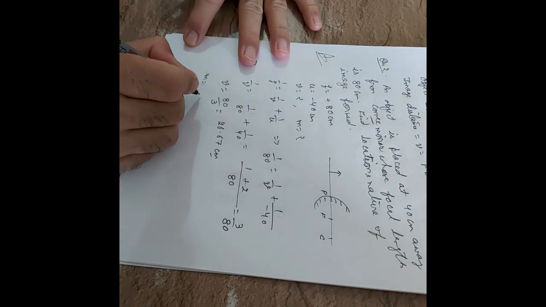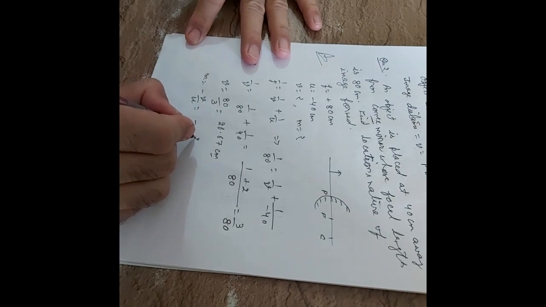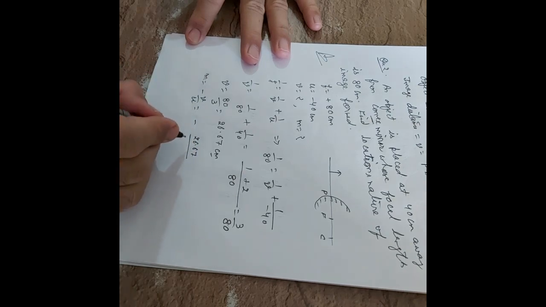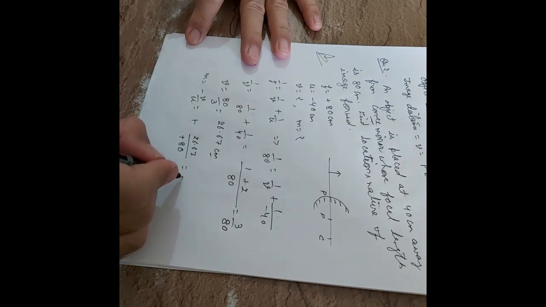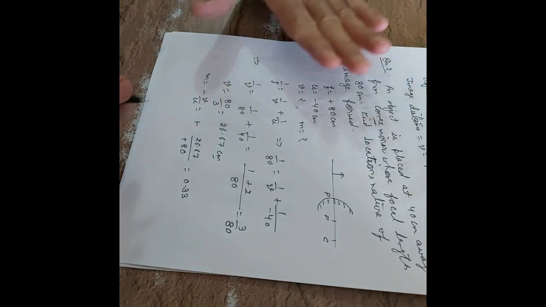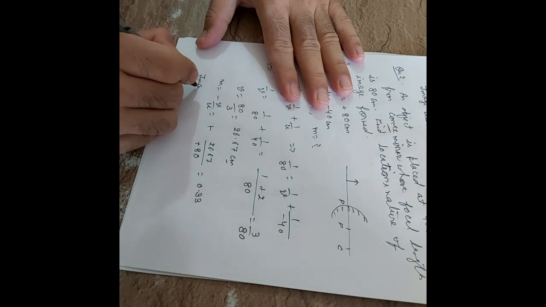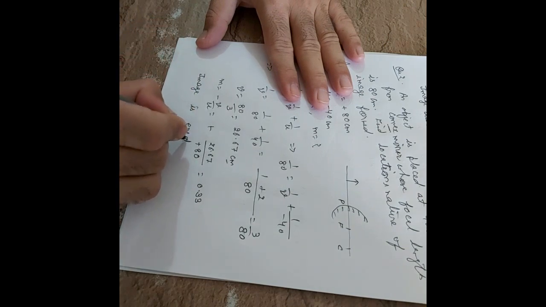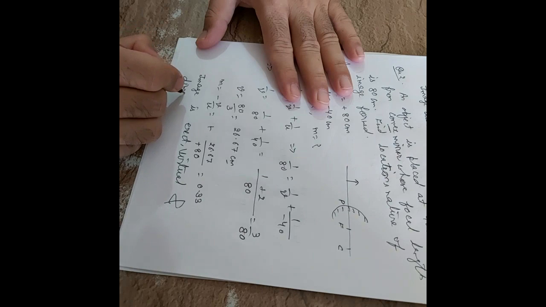What is its magnification? Magnification is minus V upon U, minus sign here. V is 26.67, and what is U? U here is minus 80. This is cancelled. If you solve this, it will be 0.33. What is the SI unit of magnification? It is a unitless quantity. It has no units. And it is positive. So I will say the image is erect, virtual, and diminished.